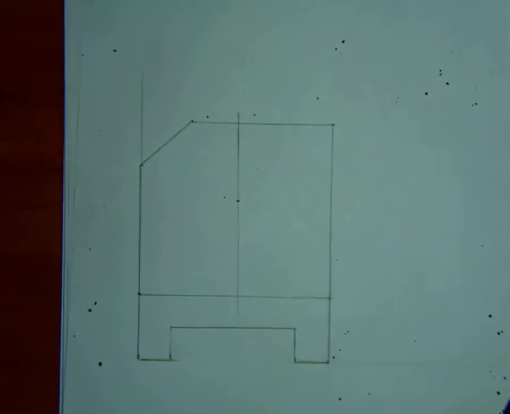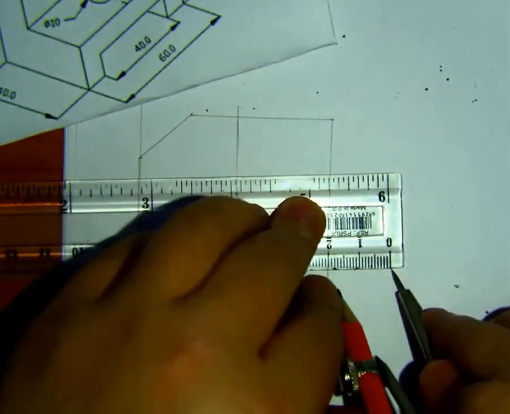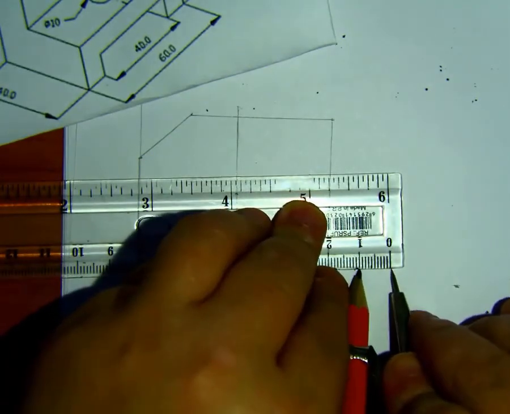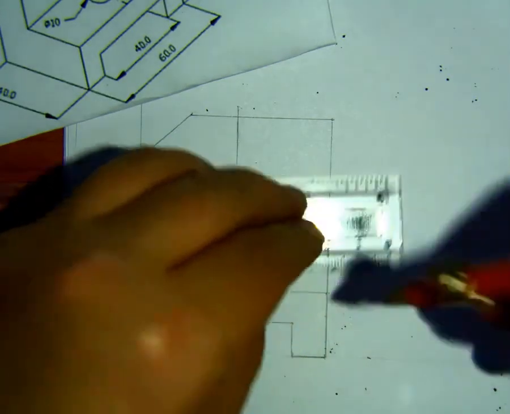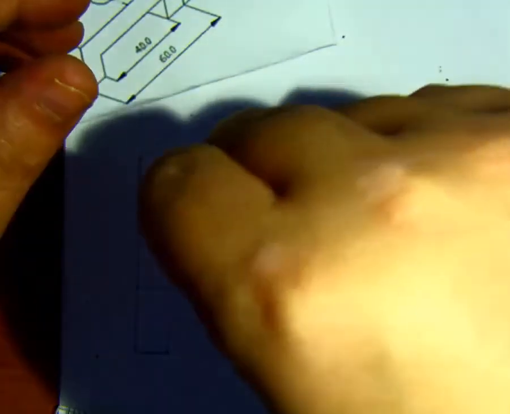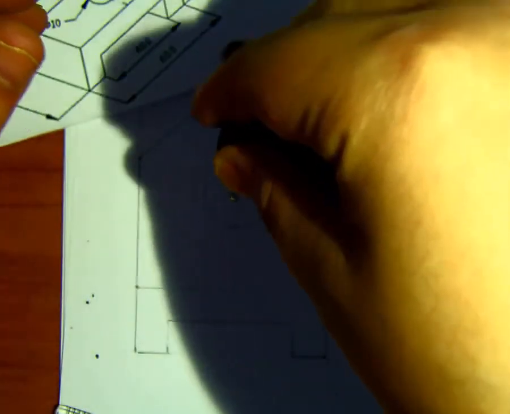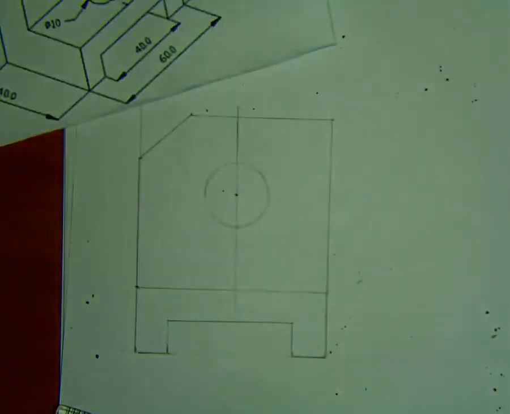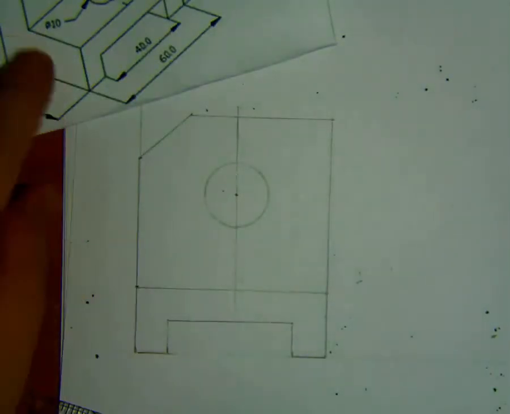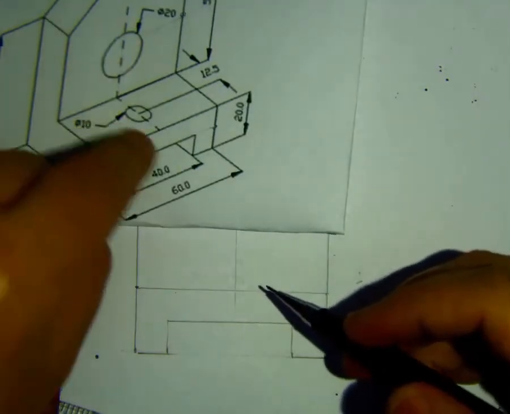I will draw a circle. The diameter of the circle is 20, which means you have to open the compass at 10. The easiest way is to put the compass at 10 as a radius, because when you draw the circle it will be 20. Then put it here and draw your circle.